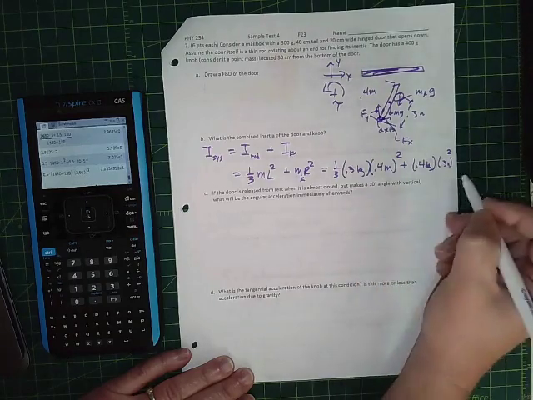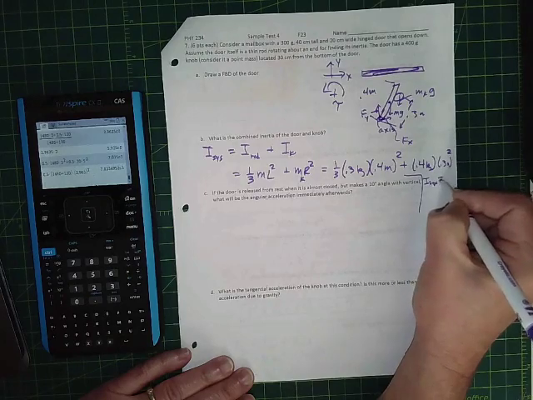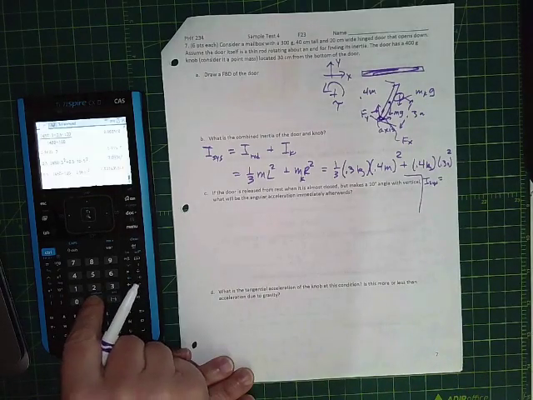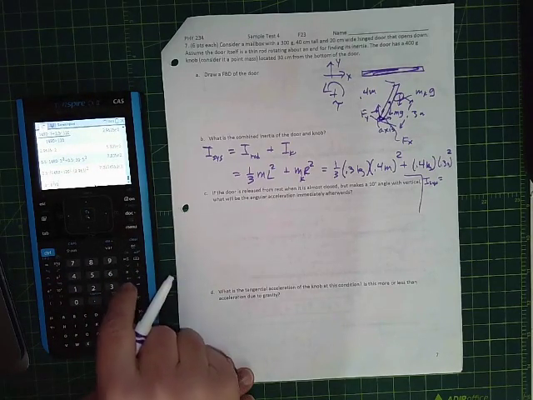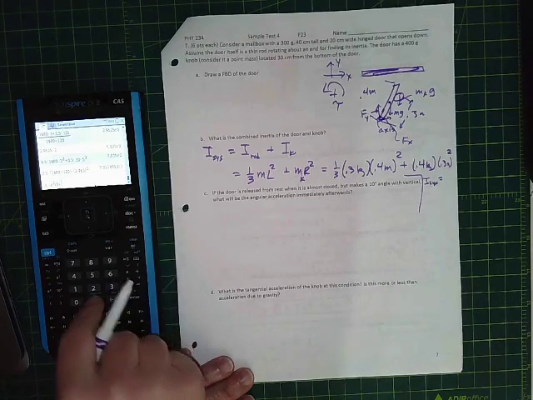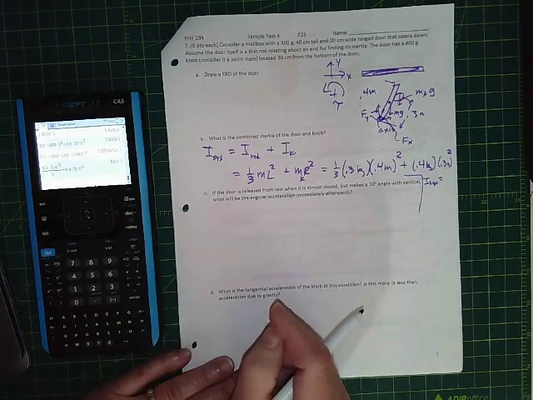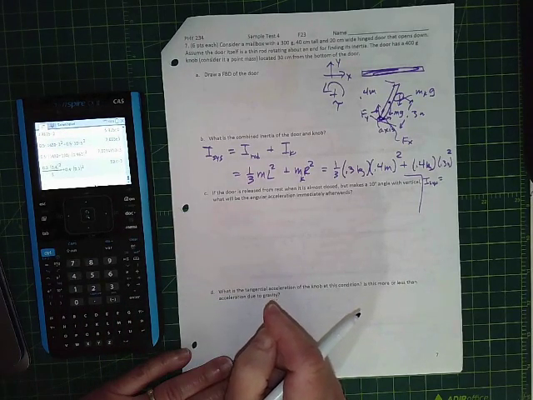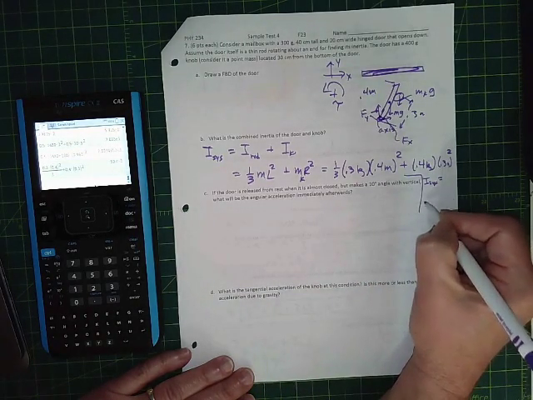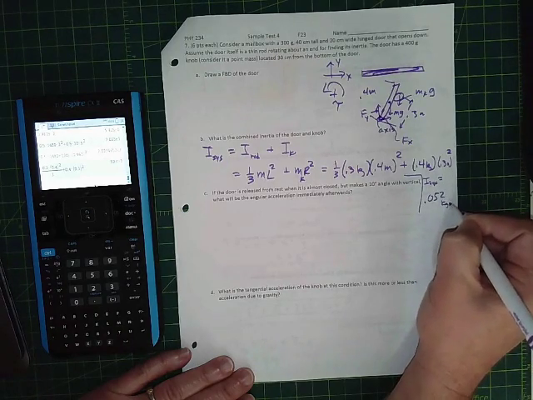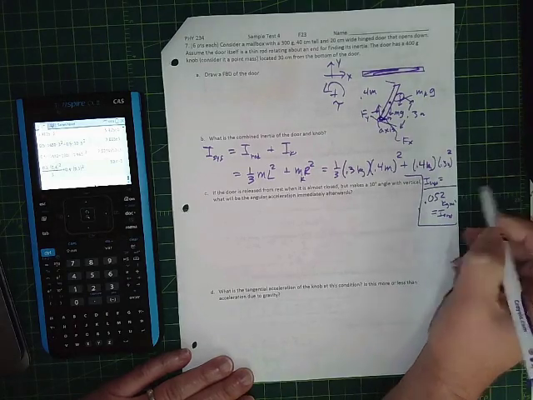So I system is 0.3 times 0.4 squared divided by 3 plus 0.4 times 0.3 squared. So it's 0.052 kilogram meter squared. Okay, that goes up there.